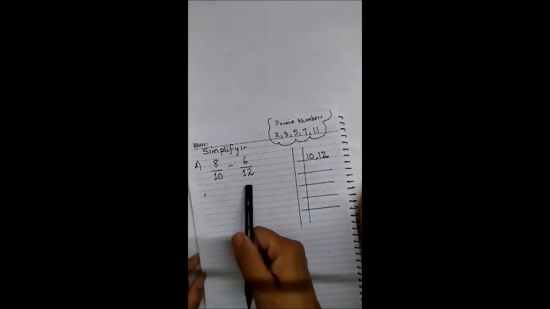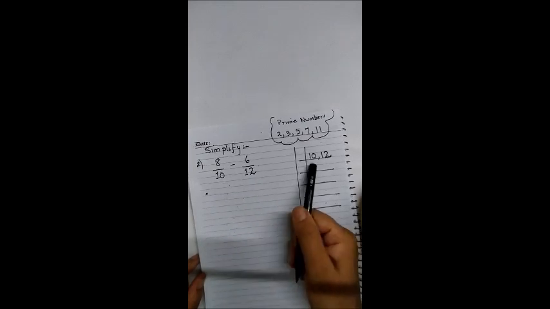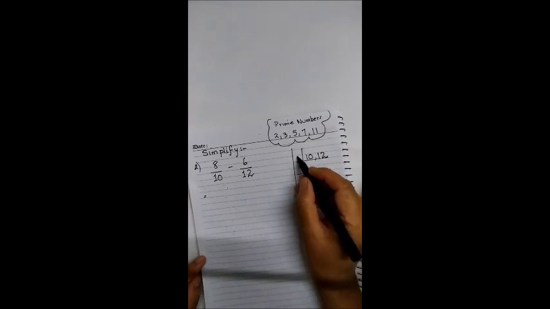Now, since my denominators are unlike, I will find out the LCM. 10 and 12. I'll take the smallest prime number, that is 2. In the 2 times table, I have 10. Yes, 2 fives are 10. And in the 2 times table only, I have 12 also. So 2 sixes are 12.